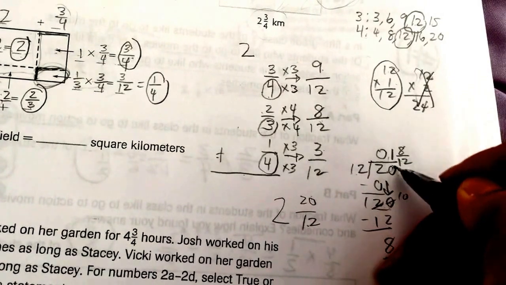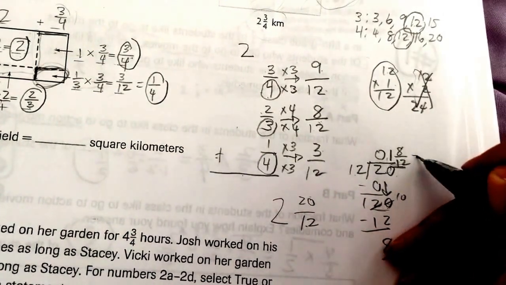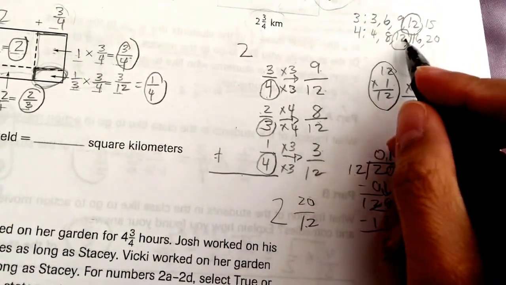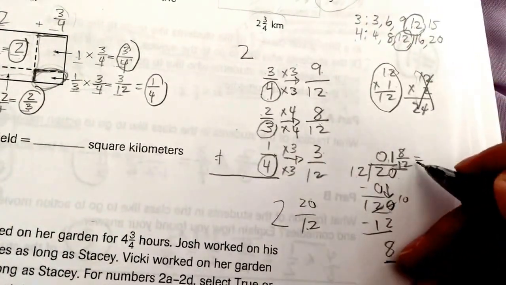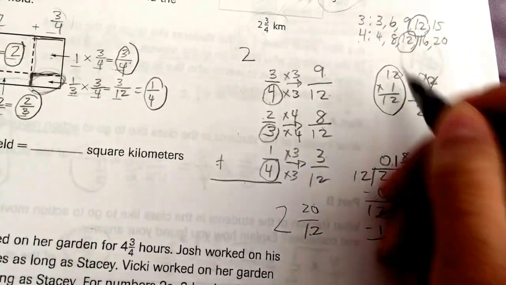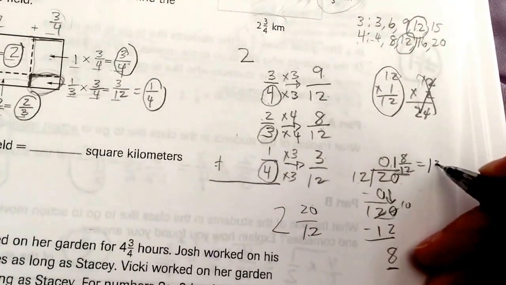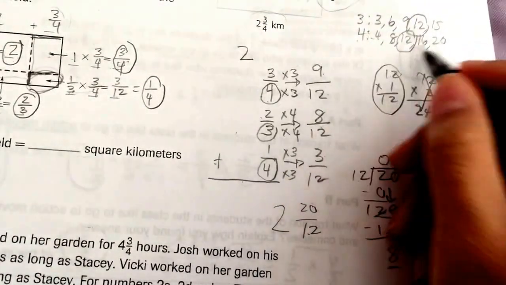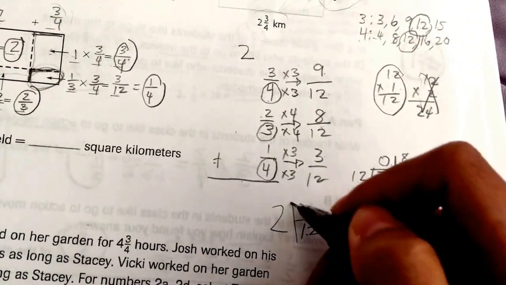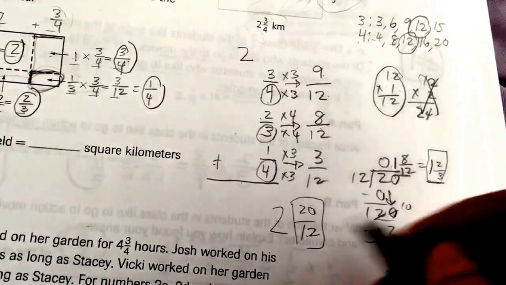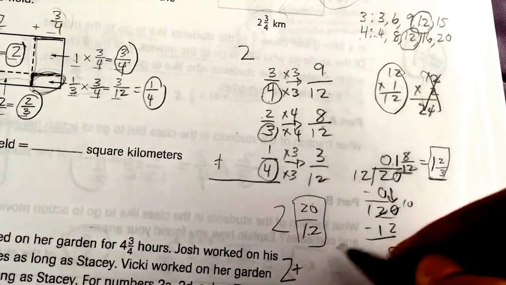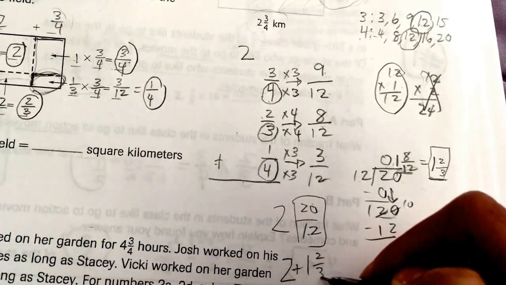Now all we have left to do is simplify 1 and 8/12. You could divide by 4 top and bottom because you could see that both 8 and 12 are multiples of 4. So one whole number. 8 divided by 4 is 2. And 12 divided by 4 is 3. And so this 20 over 12 is actually 1 2/3. So this is 2, and 20 over 12 is 1 2/3.